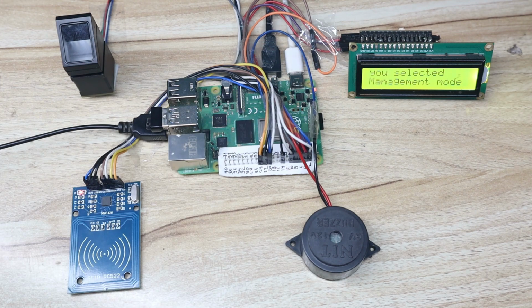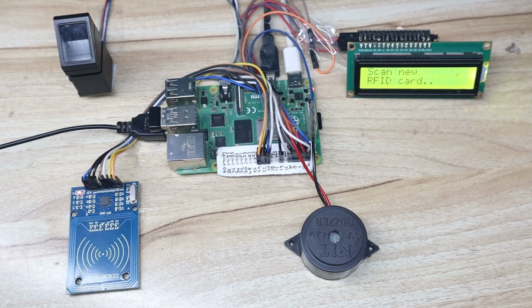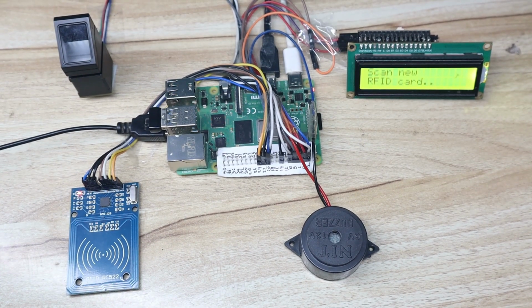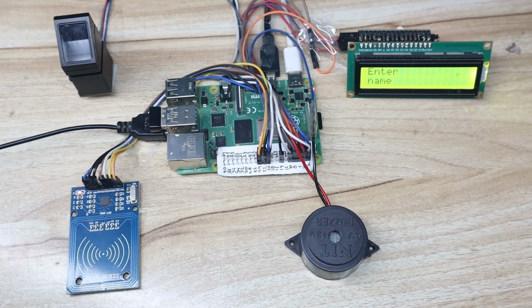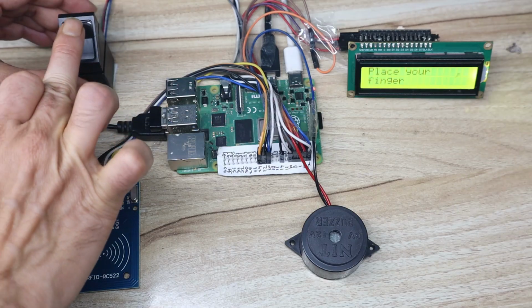Then after that I will scan the card. So I want to enroll, so I will quickly select 7. Okay, it is asking to scan RFID card. So I will scan the card. Enter the name. Let's say the name is Shubham. Press enter and place the finger.